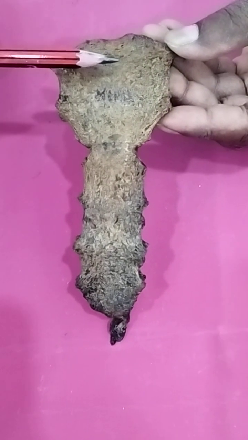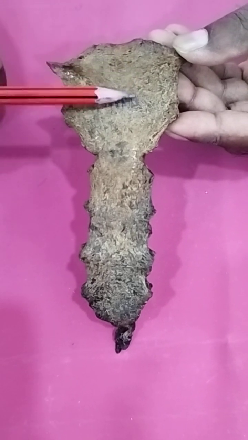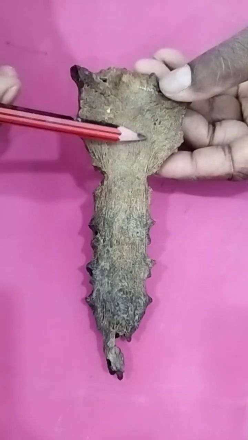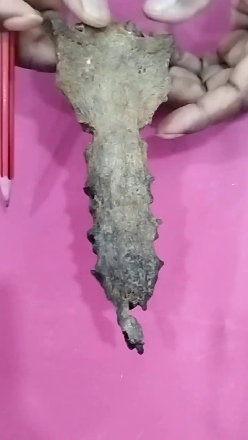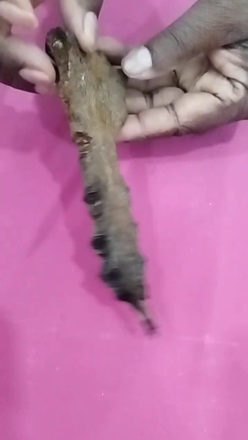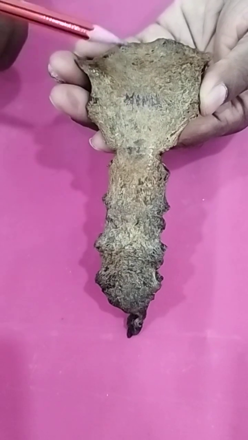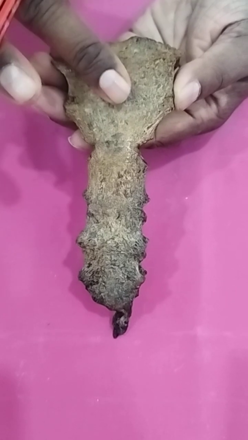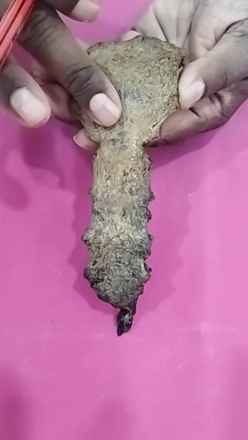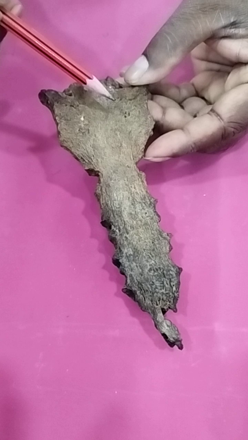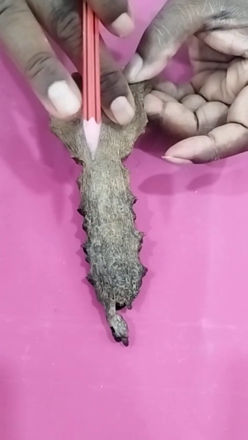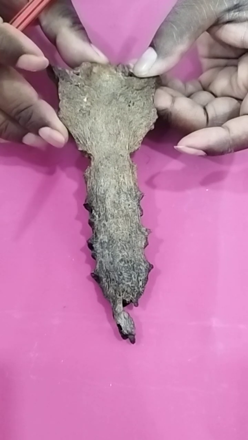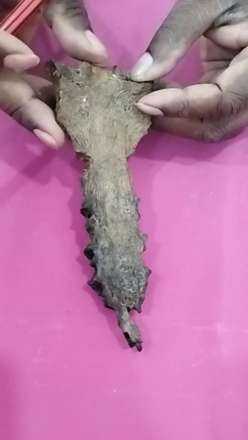Two surfaces. This is the anterior surface. This is the posterior surface or inner surface. So how do we identify the inner surface or outer surface? The outer surface is somewhat convex, and when you feel here, a rough impression is there. Whereas here, the manubrium is smooth due to the covering of the mediastinum, the superior mediastinum.